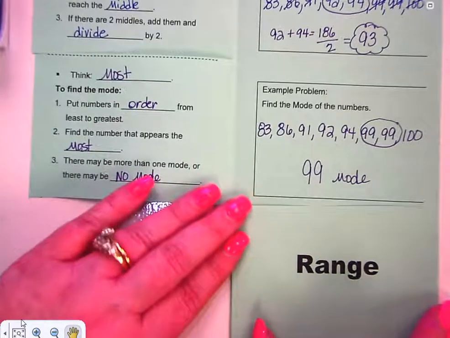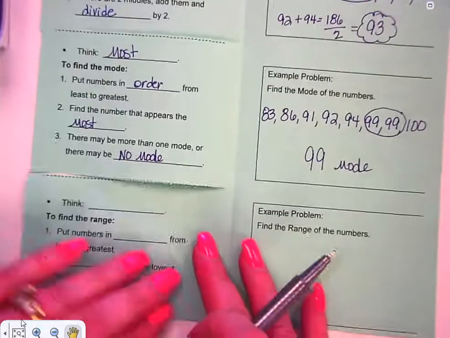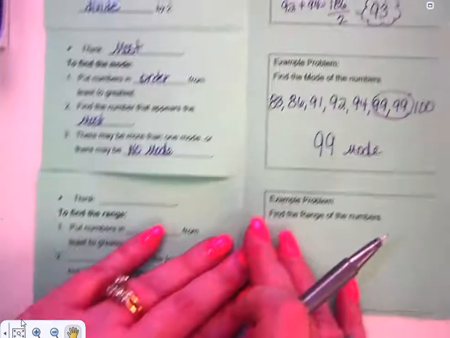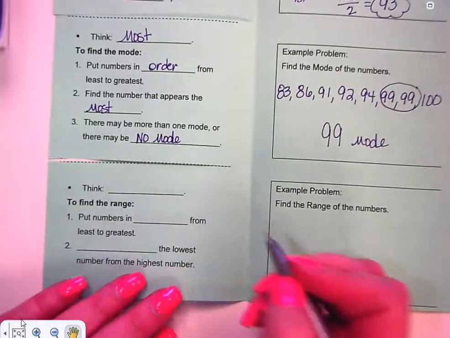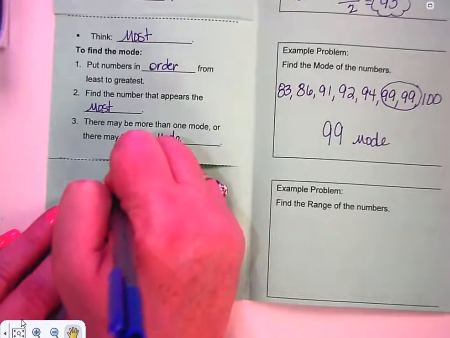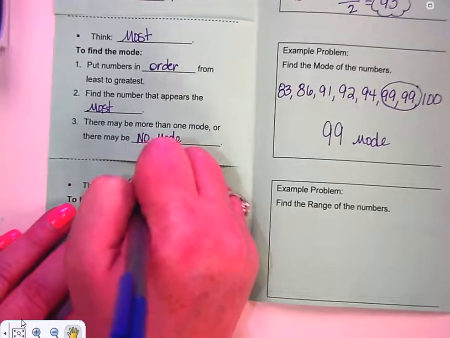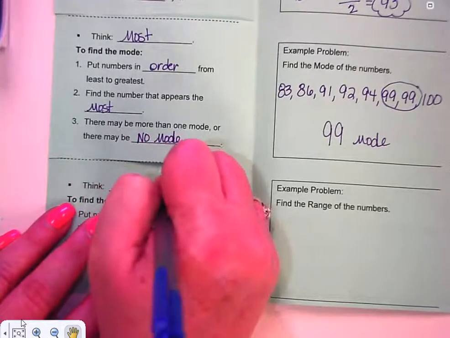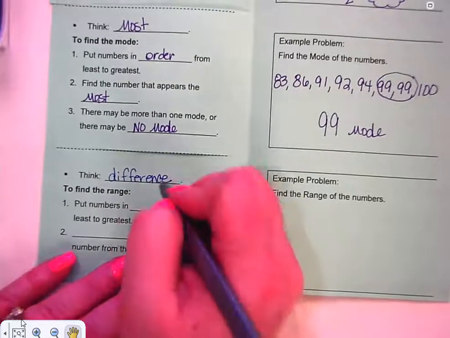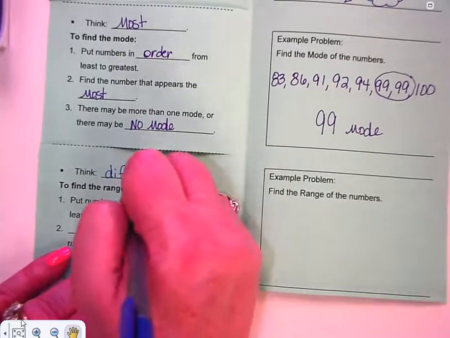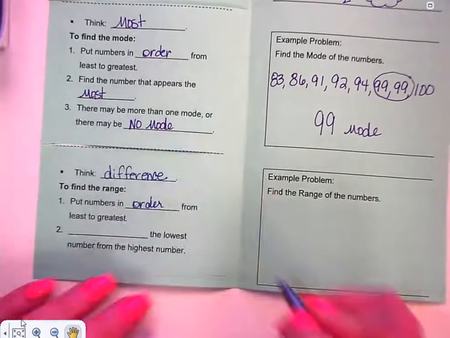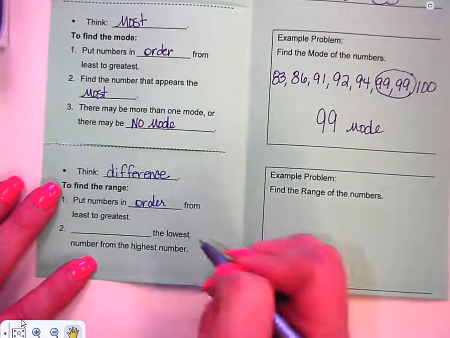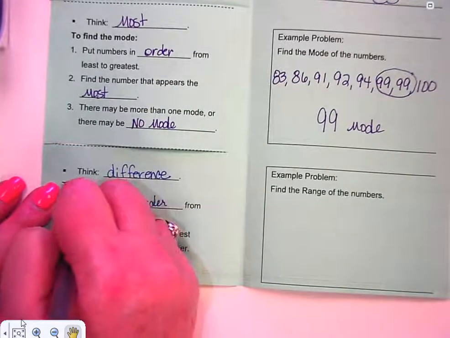All right, and the last one, range. You want to see the range of numbers, how far apart things are. Range. I want you to think difference. So again, put the numbers in order from least to greatest, and you subtract the lowest number from the highest number.